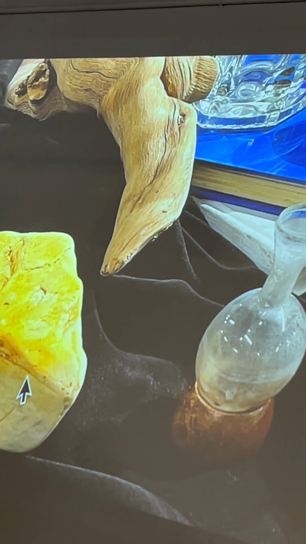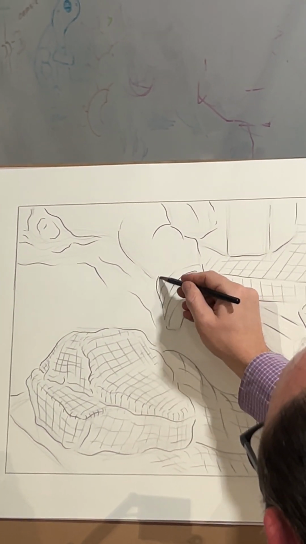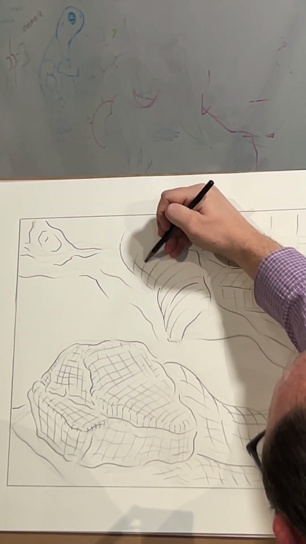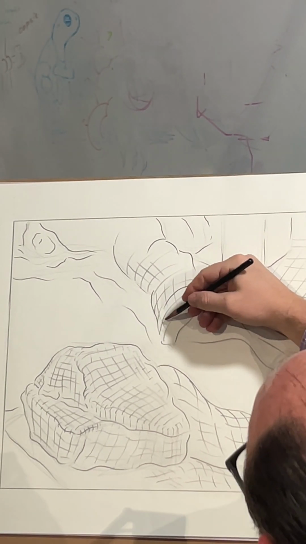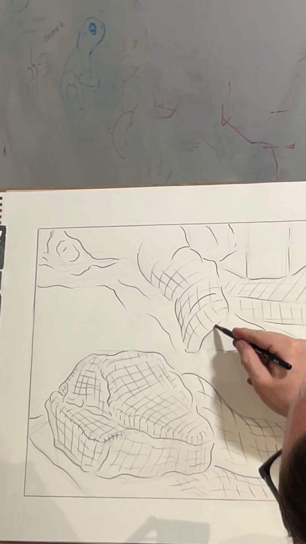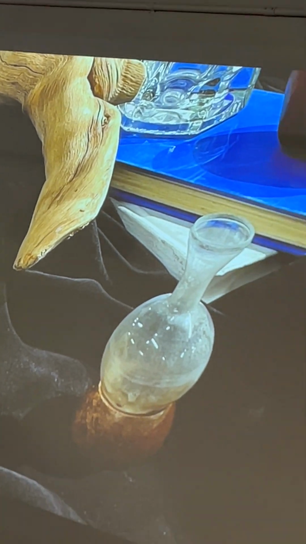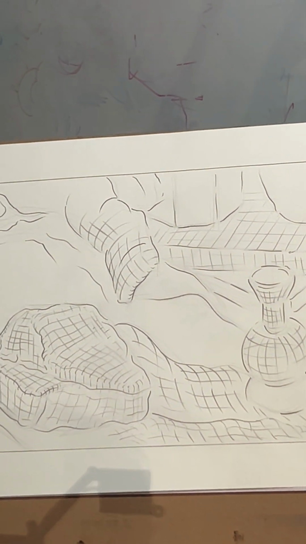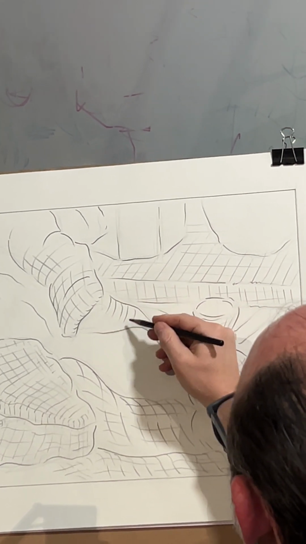What about the wood? So, like this? Yes. And then like that? And then I see a little bit of a thickness. Do you see that little ledge on the side of the wood? So, like this. Right? And then more drapery.